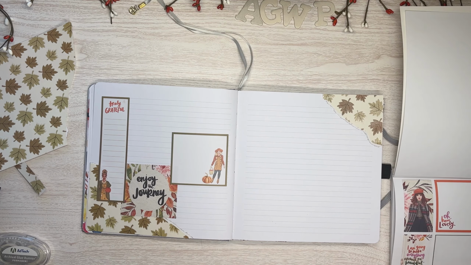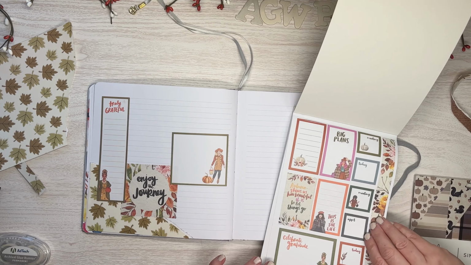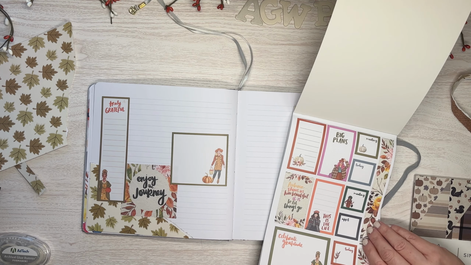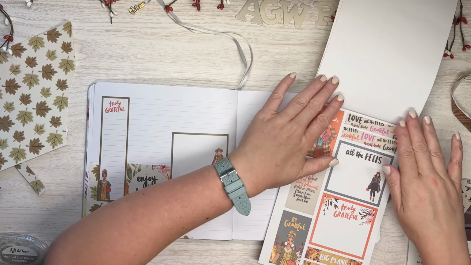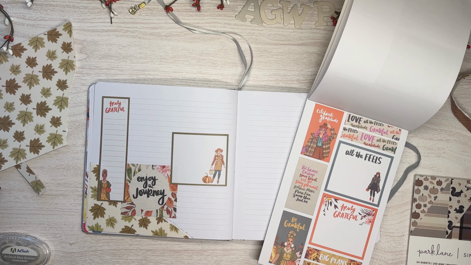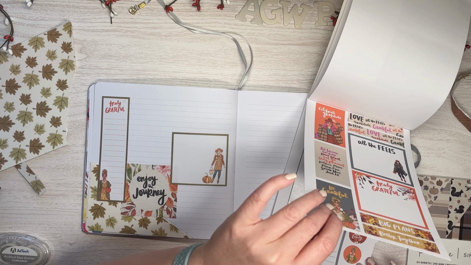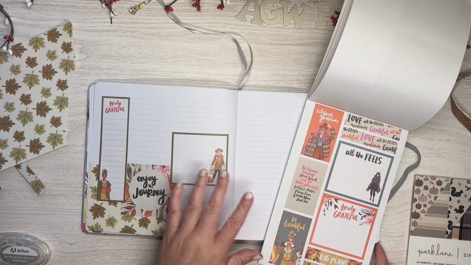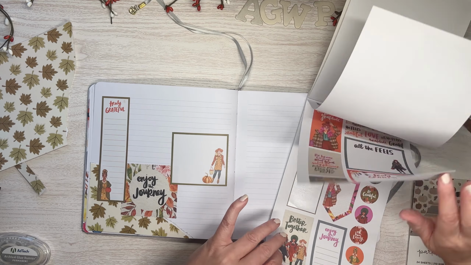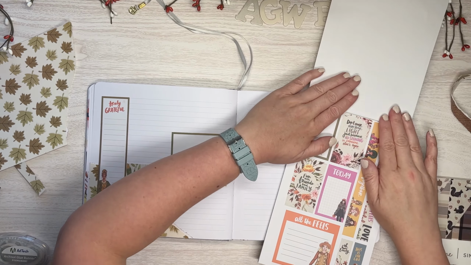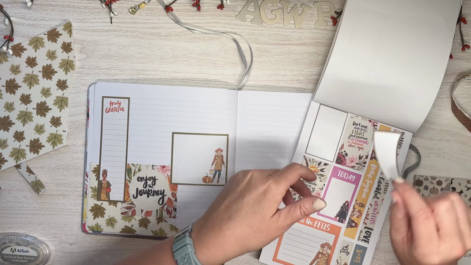All right, let me see. Let me put this sticker over here so that way at least you guys can kind of see. So what is so fun about doing these spreads is like I said, because I have so much room, I really can just put stickers everywhere. All right, let me skip from that page and let's do some boxes over here.